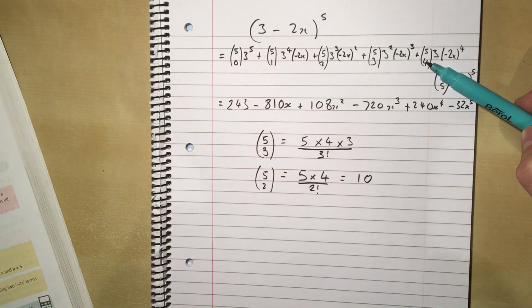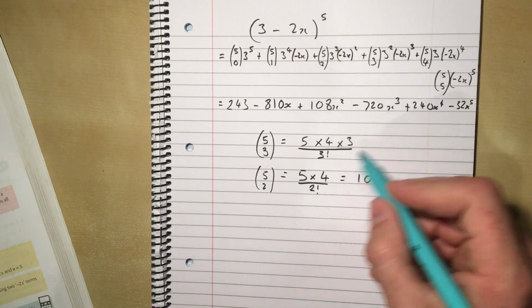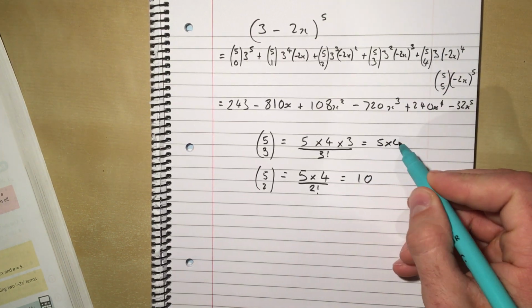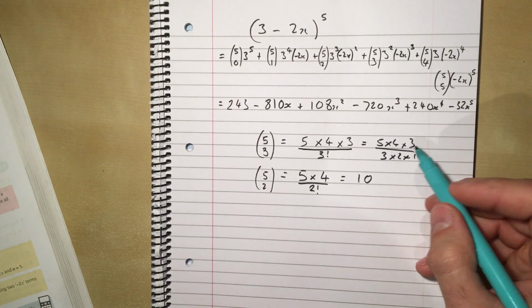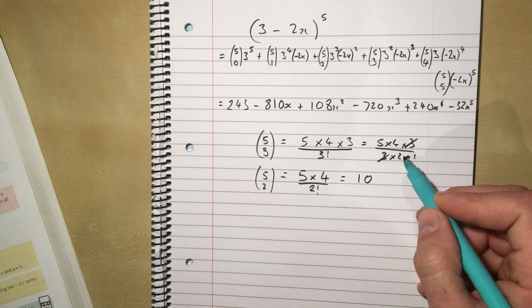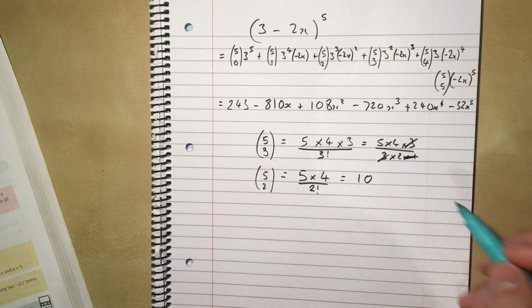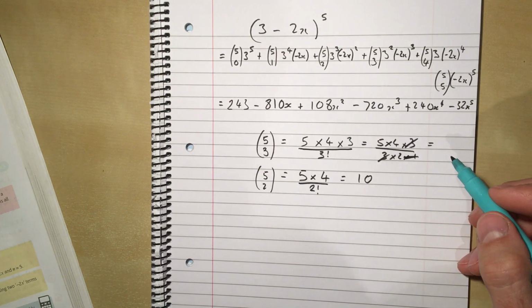So actually, the only time here that we need to go to our calculator is perhaps 5 choose 3. And even then, if we think about it for a second, 5 times 4 times 3 over 3 times 2 times 1. Well, 3 and 3 cancel out, and 2 times 1 is the same as 2, so I've still got 5 times 4 divided by 2. So we can do it without a calculator.